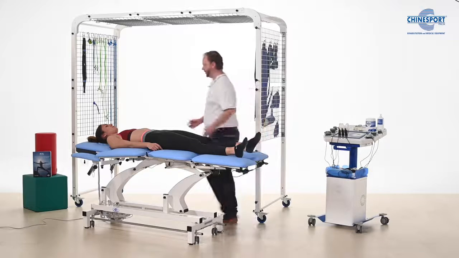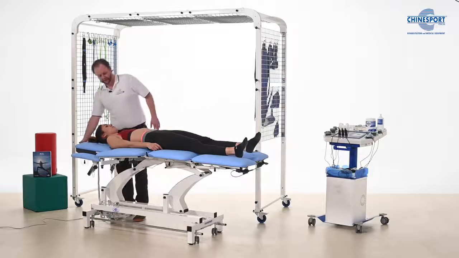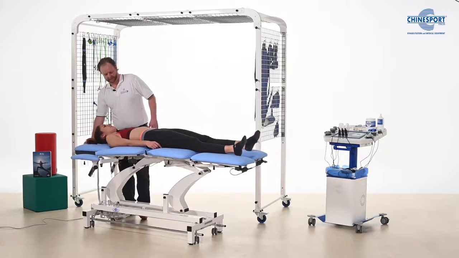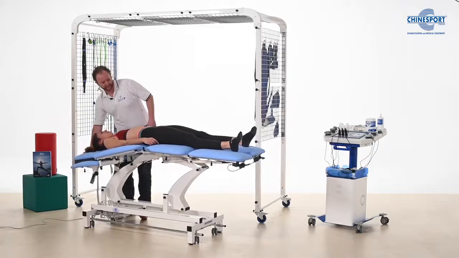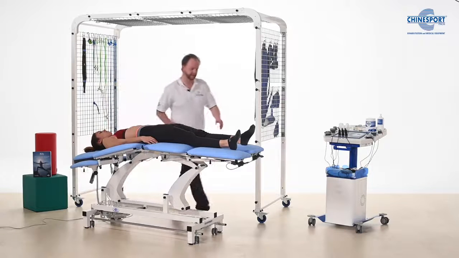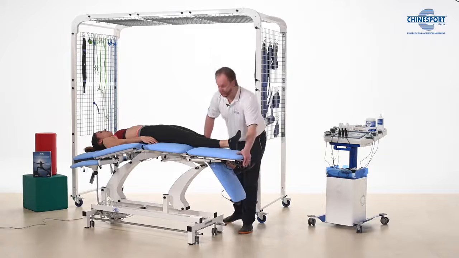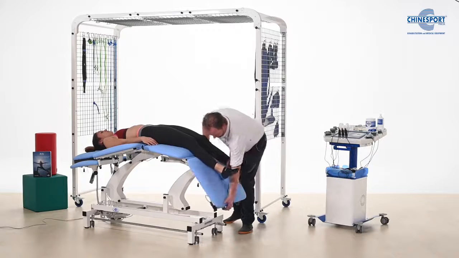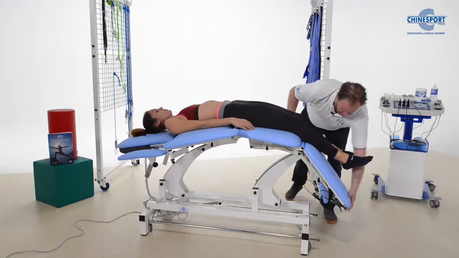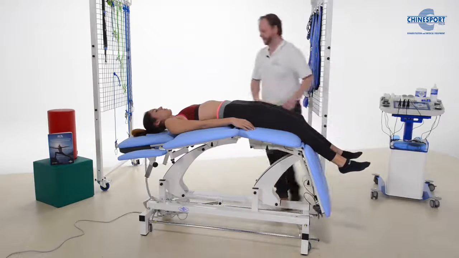Okay, and we can take our patient now as a final kind of exercise. We can go completely into extension just so you can see the extreme positions that we can achieve with the table.